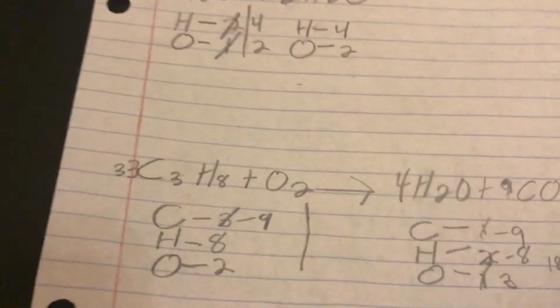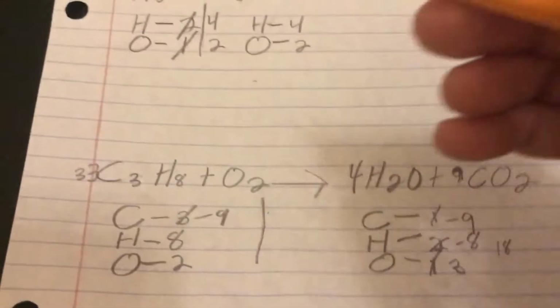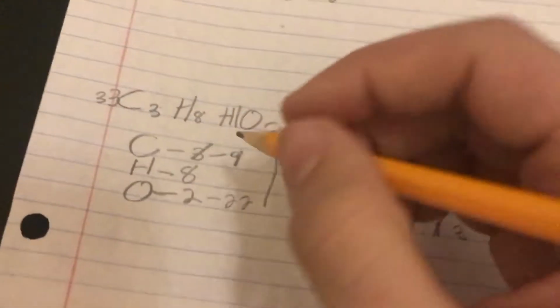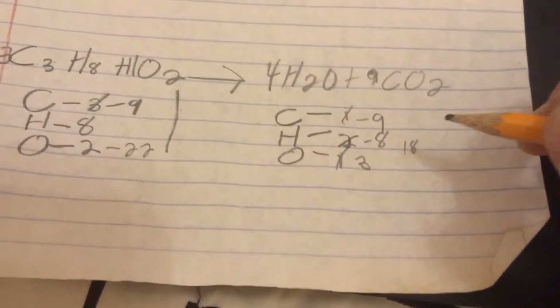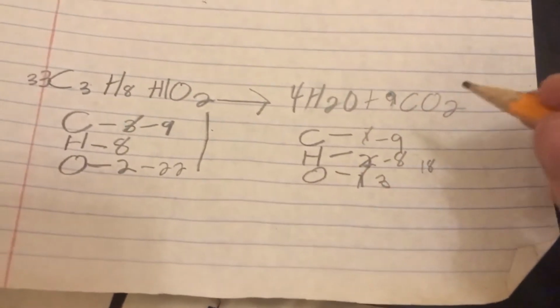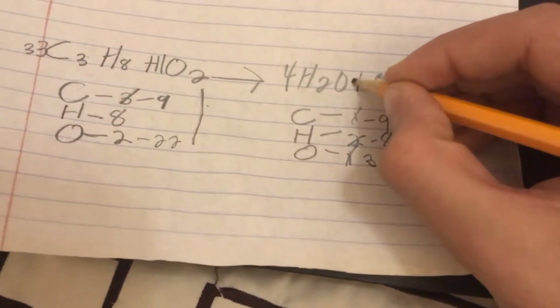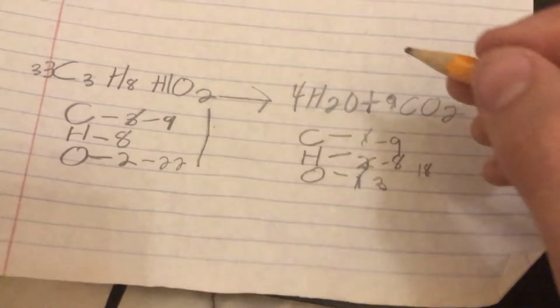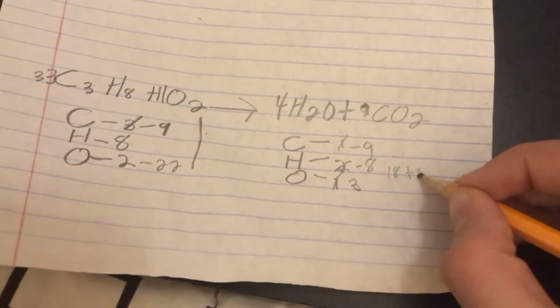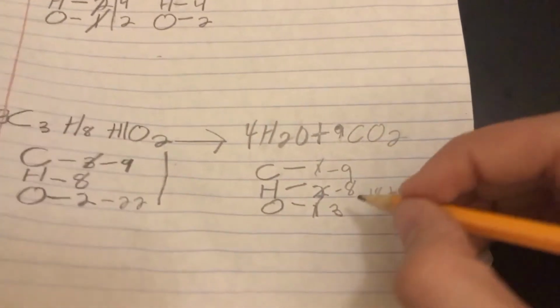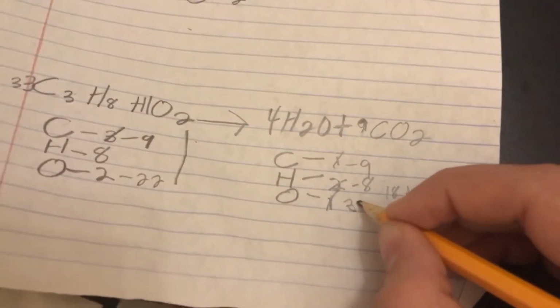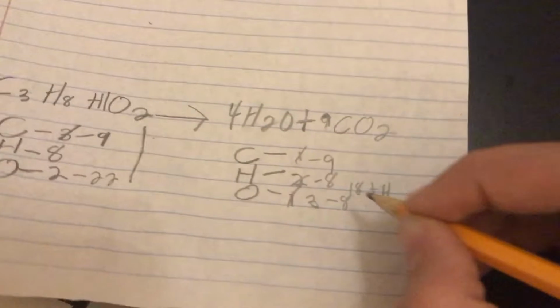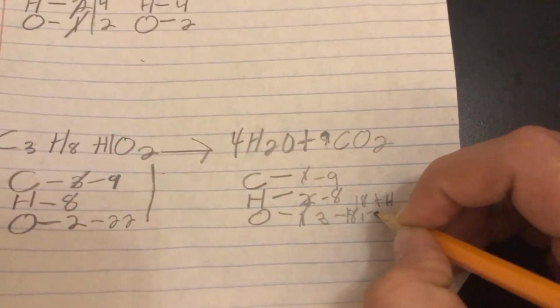Oxygen, a 2 and a 3. And this 18 is now coming into action, because I'm thinking of adding 11 here to make it 22. So now 9, 8, and 22. Oxygen, 1 times 4 is 4. And now I'm showing you what it means. So 4 plus 18, or 18 plus 4, is now 22. So when I turn this into 18, I've added 4, which equals 22.